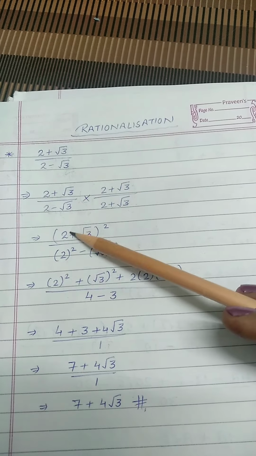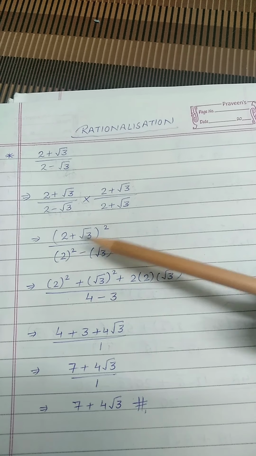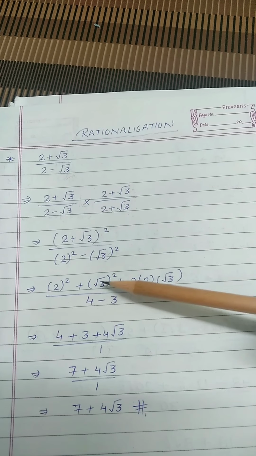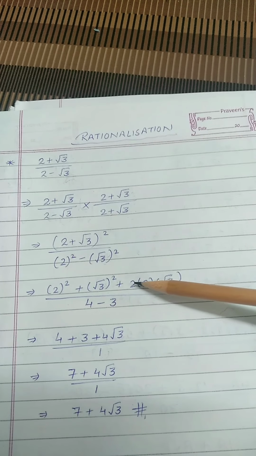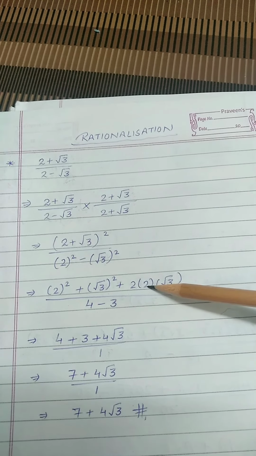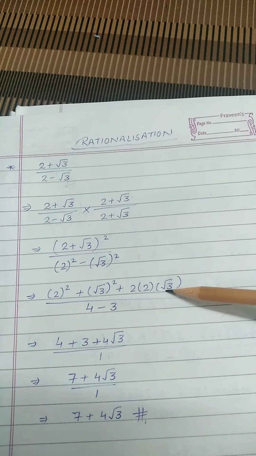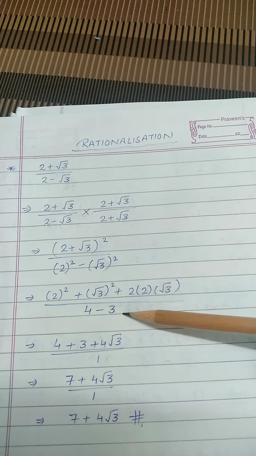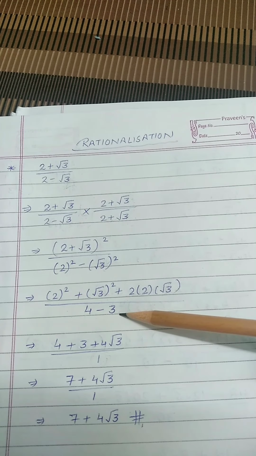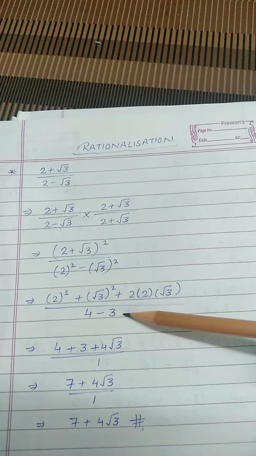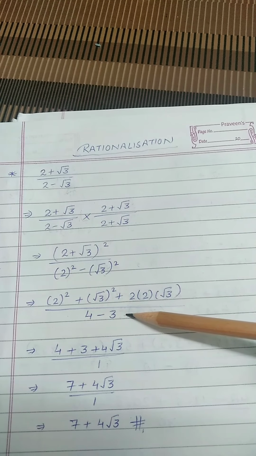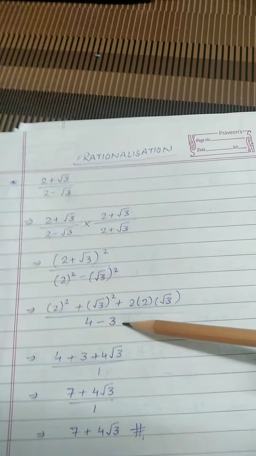Now in the numerator we can apply the formula, which is a² + b² + 2ab. a is 2, b is √3. So we have 2 squared, which is a², plus √3 squared, which is b², plus 2a, which is 2, b, which is √3, upon 4 − 3. Now both the terms are rational. So at this point the denominator is rationalized. You have rationalized the denominator, but you have to simplify it.